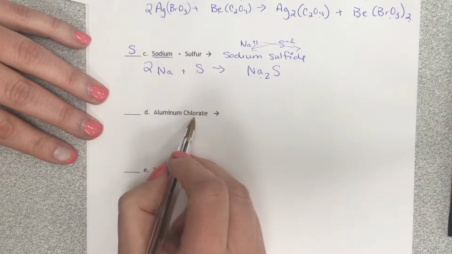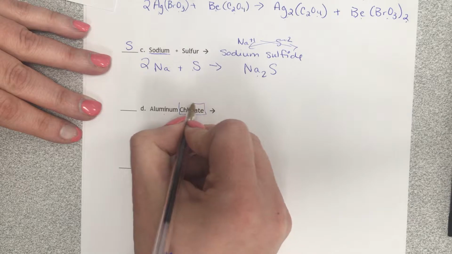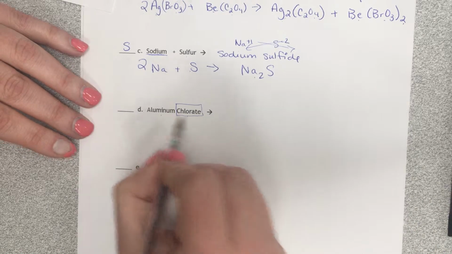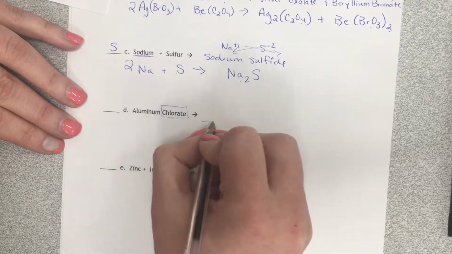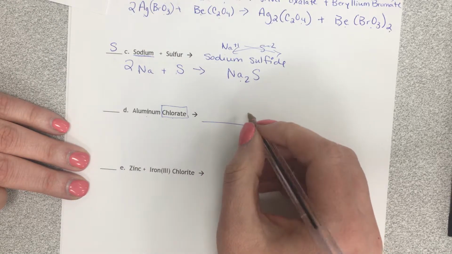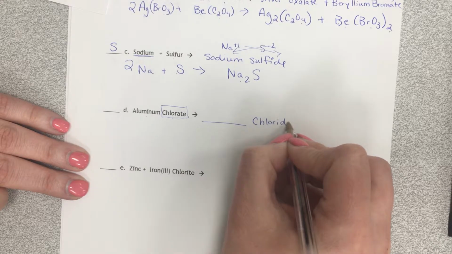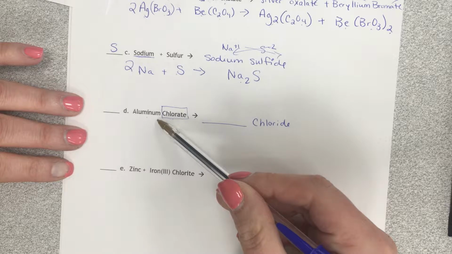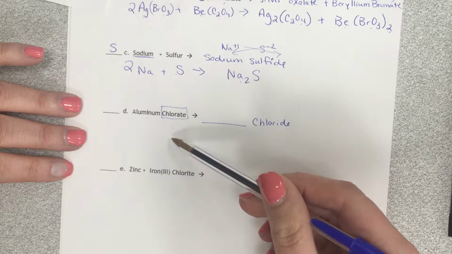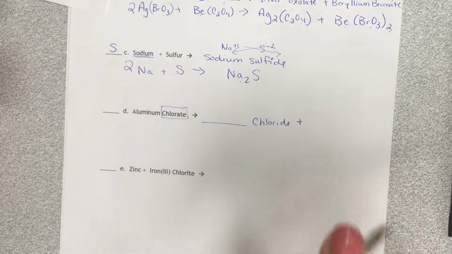Easy, right? Aluminum chlorate. This looks like a decomposition, but we have one of our 3 exceptions to our decomposition. We have that chlorate, okay? So that means whatever this decomposition is, it's whatever the metal was, chloride. Sorry, if it's chlorate, it's chloride, okay? And again, if you look in your decomposition notes, it tells you right there: chlorate, carbonate, and hydroxide, they all have their own ending type rule, okay?